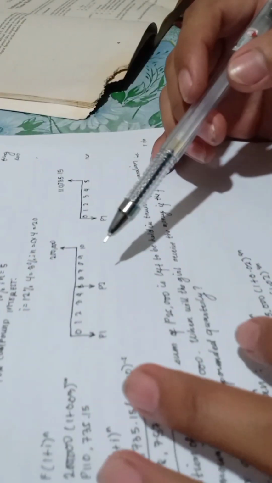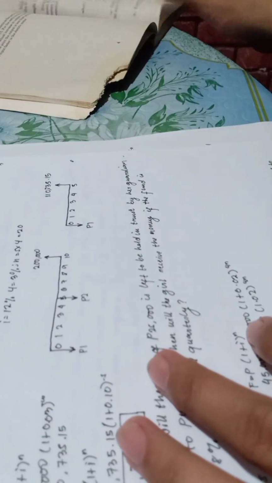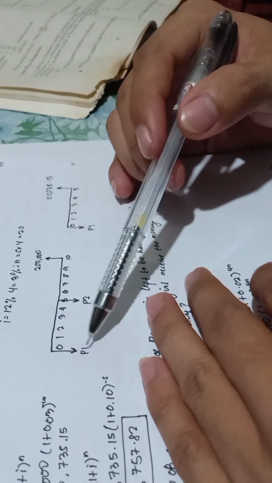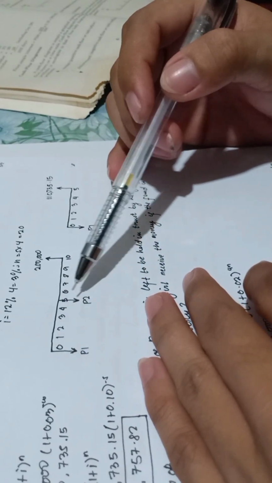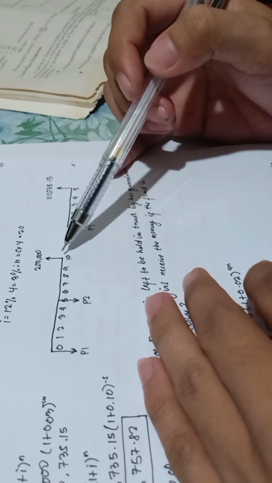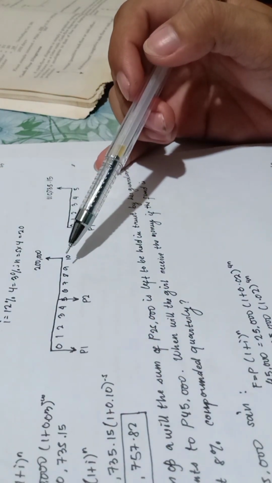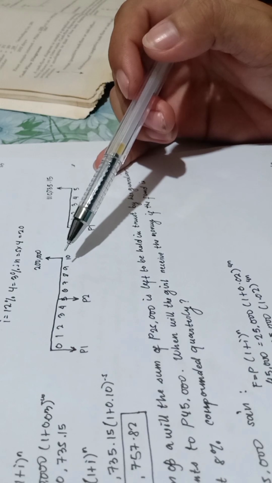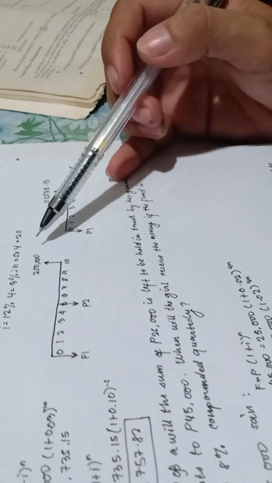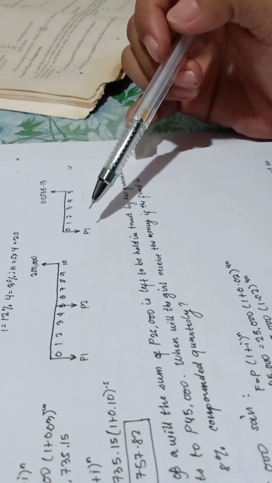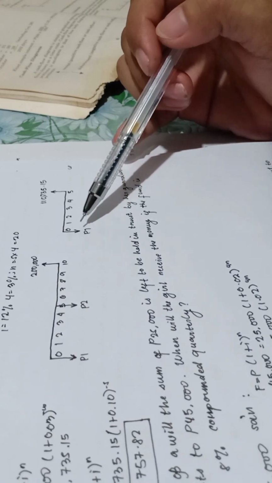So here, as you can see in our cash flow diagram, there is P1, then P2 is at 5 years. The positive cash flow, or cash inflow, is 200,000 at the other end, and P1 is here.